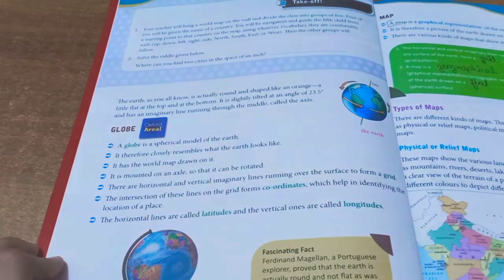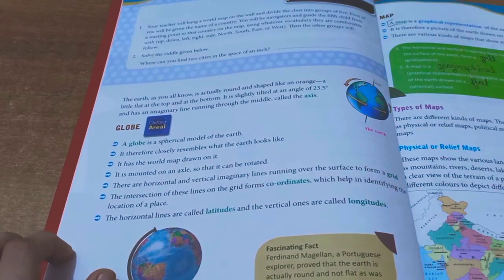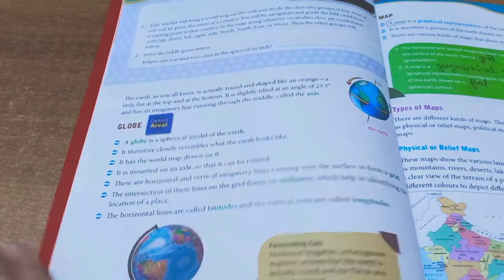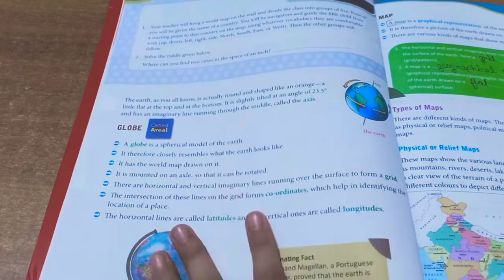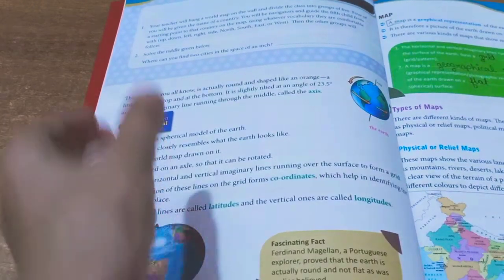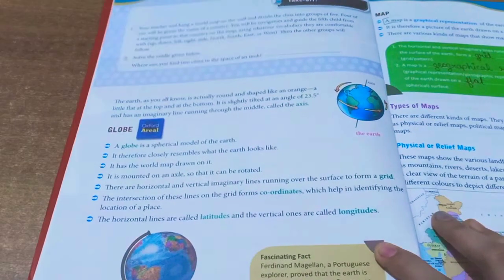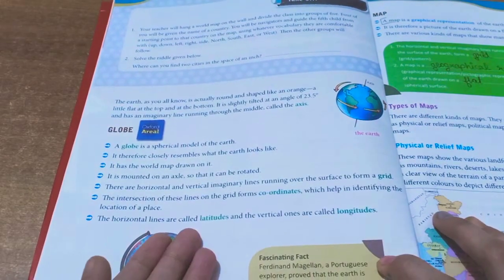Let's see our next point, that is, there are horizontal and vertical imaginary lines running over the surface to form a grid. These horizontal lines are known as latitudes and these vertical lines are longitudes. The intersections of these lines on the grid form coordinates which help in identifying the location of a place. To find the location of a place, you should know the values of the latitudes and the longitudes. So you can just mark it on the globe and go where you want to go, right? The horizontal lines are called latitudes and the vertical lines are called longitudes, as I told you.